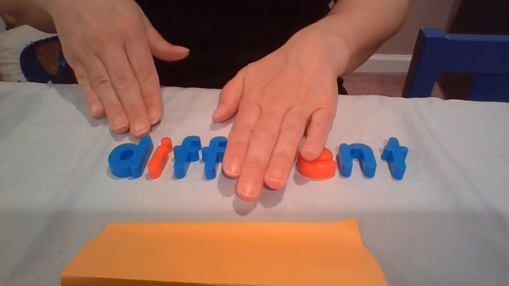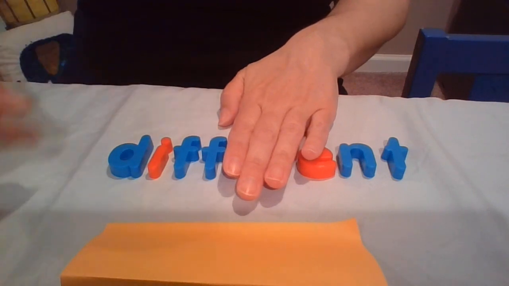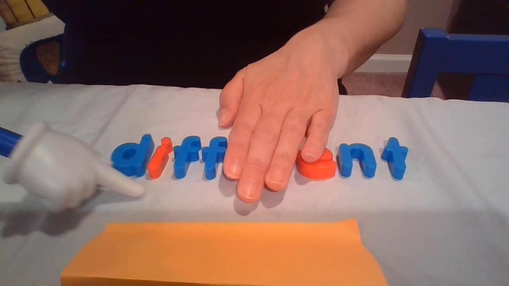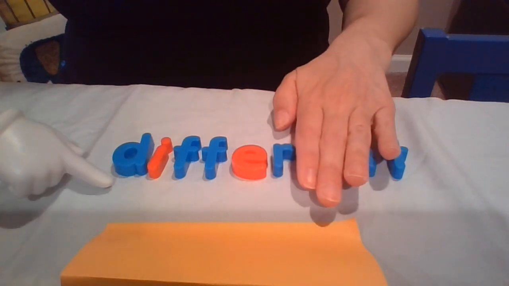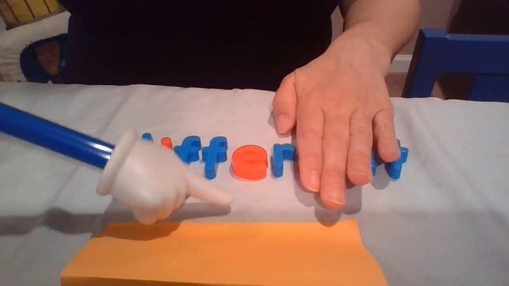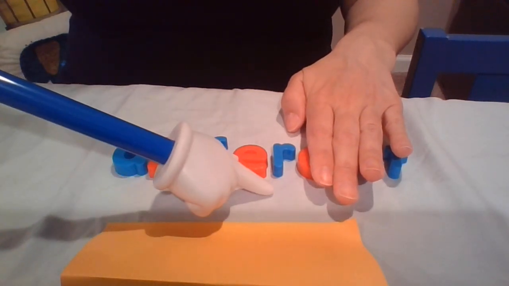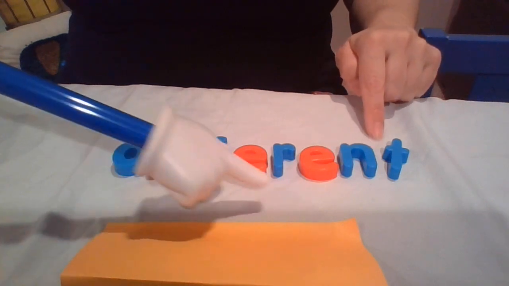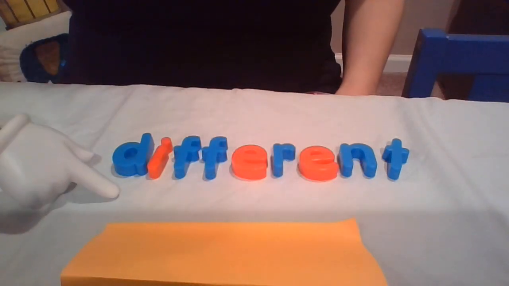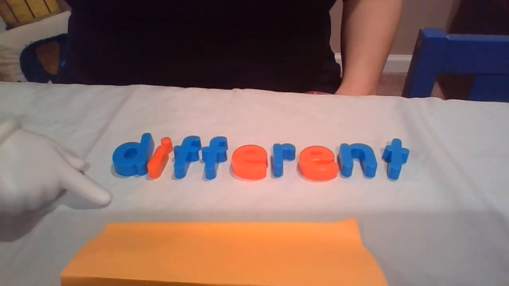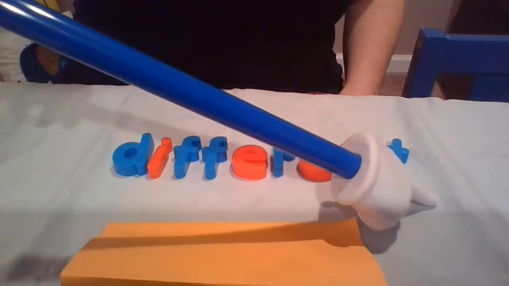And this I know is d, i, f, so I should do it underneath, sorry. D, i, f, diff. And then if I add on the next part, the ER is so differ. And then that ending of ENT. So we have different. And you put it together and it's different.